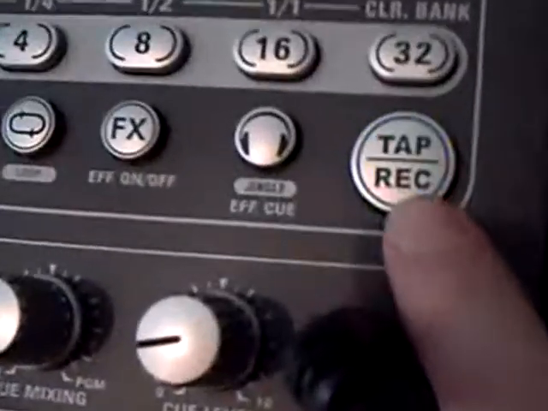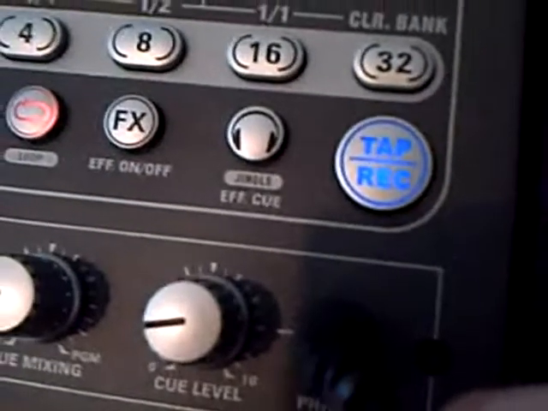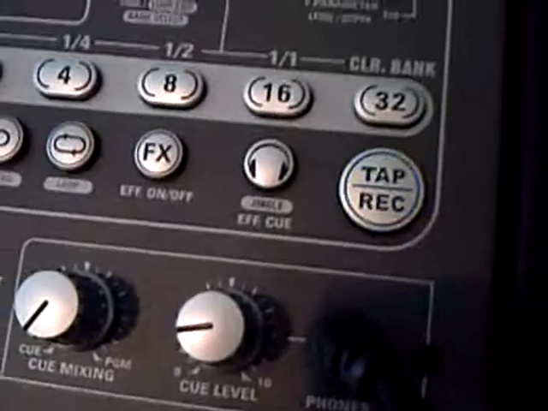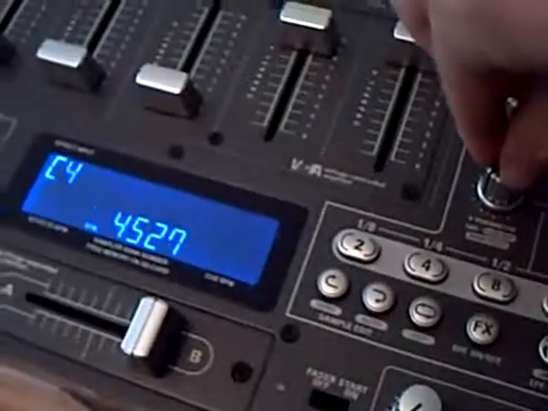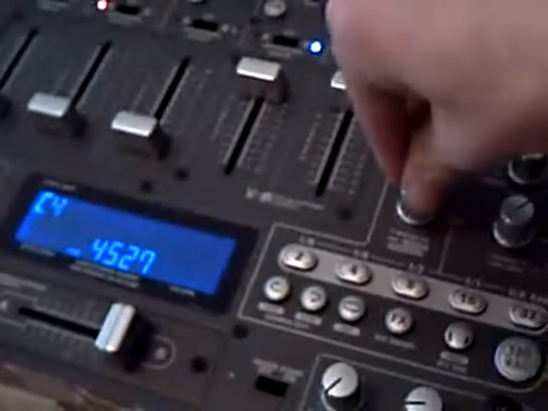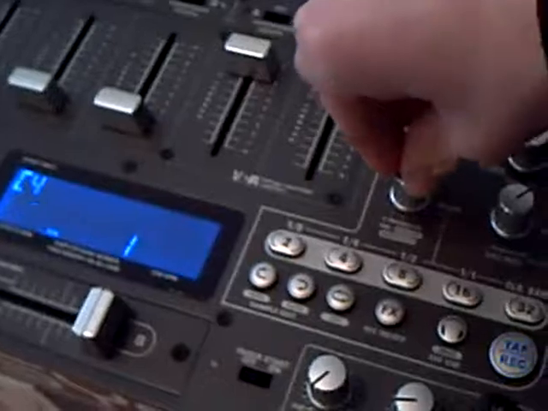Now, this button here, tap record, switches between record mode, which is flashing, and play mode, which is fully lit. So in record mode, flashing, you can select the bank from where your effects will be with this dial here. So you'll see on the screen 2, 3, up to 99. I'm just gonna select 1. We're still in record mode, so we can record a sample.